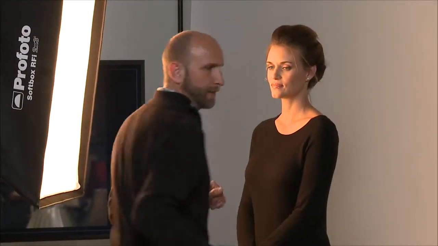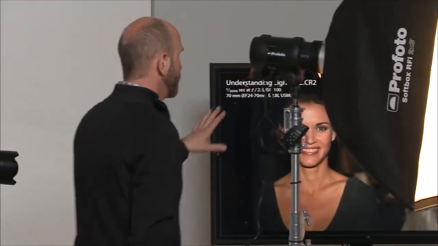And so for this, 5.6 doesn't work for me because I want my depth of field to be about that wide. And so what I would need to do then is adjust the power output on my flash. So I want this to meter at, let's say, f10. And so f5.6 means I need more light. More light from my flash means that I'm going to get a higher number, right? Because there's more light coming in.